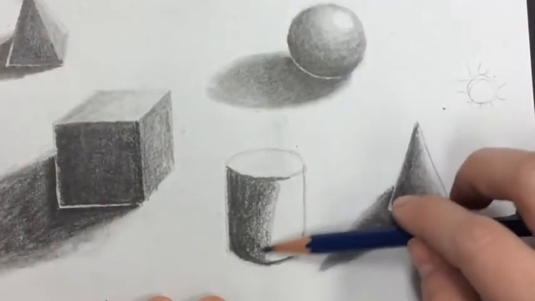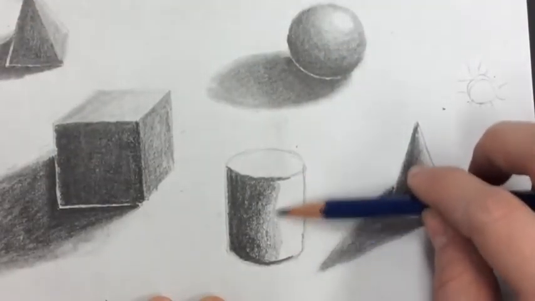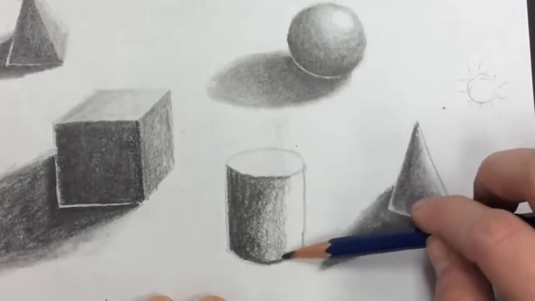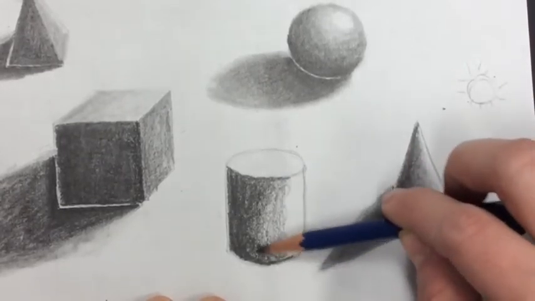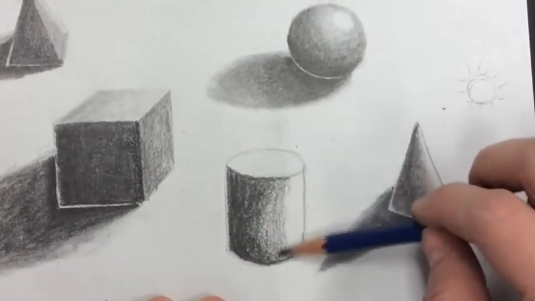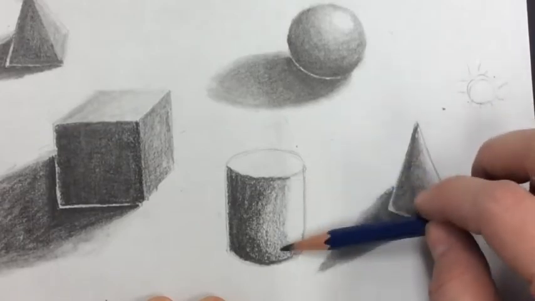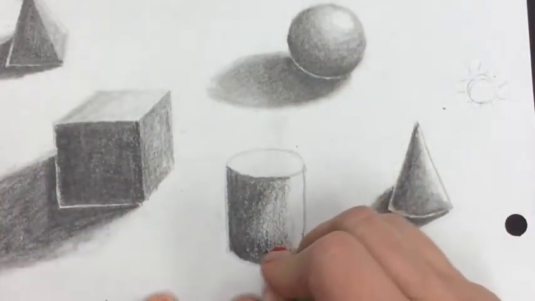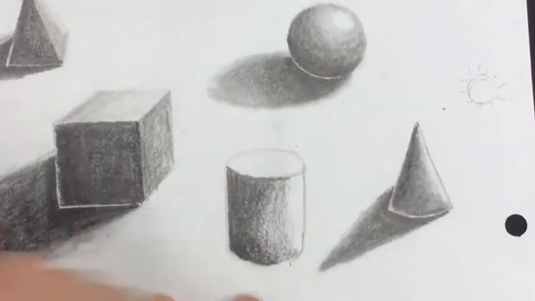Now I'm going to switch to my 4B. Just go in and add some of those mid-tone values. I'm going to bring a little bit of this shadow I'm seeing there up. I think I went a little too far with that dark, so I'm going to just take my eraser and lighten that.